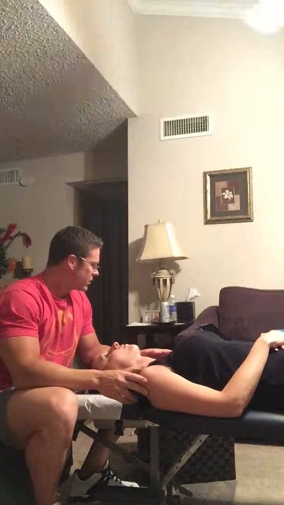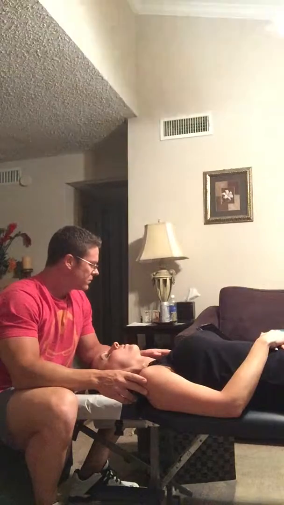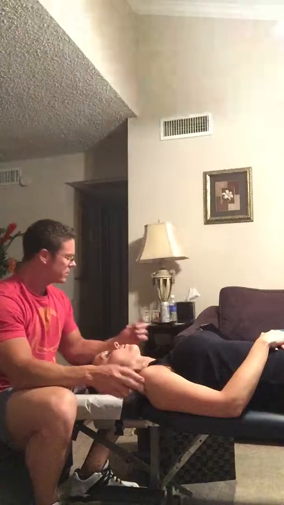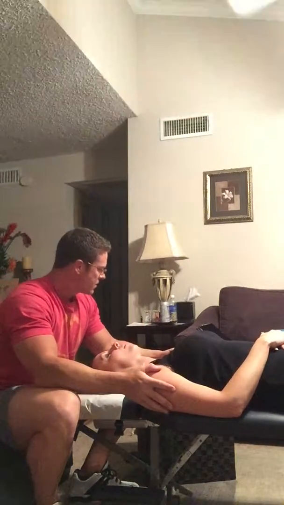Now we'll repeat that again, but we'll do A to P on the mastoid process this time, on the left mastoid process.